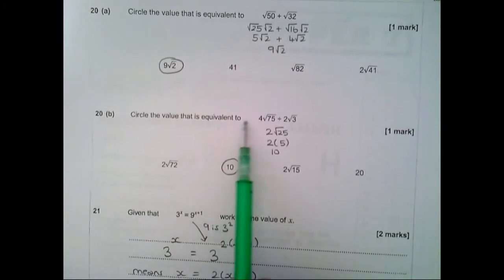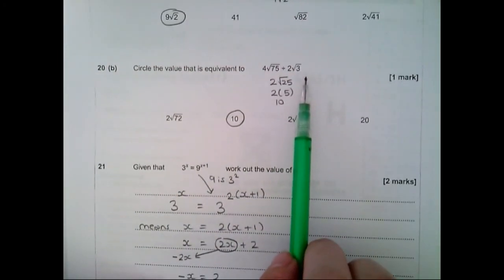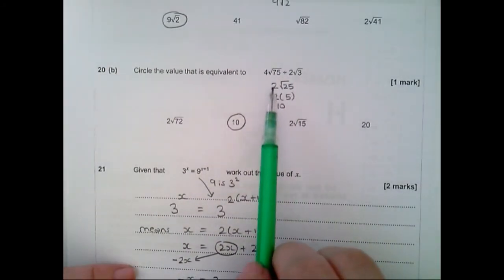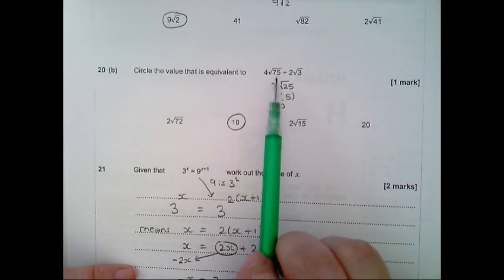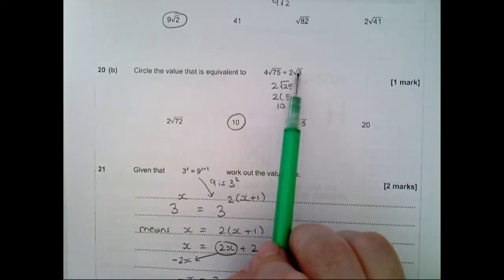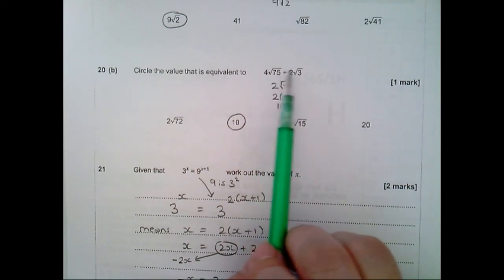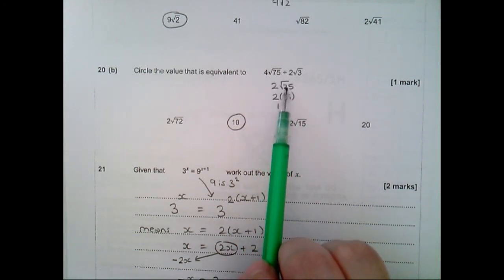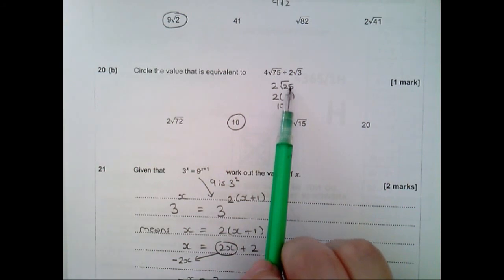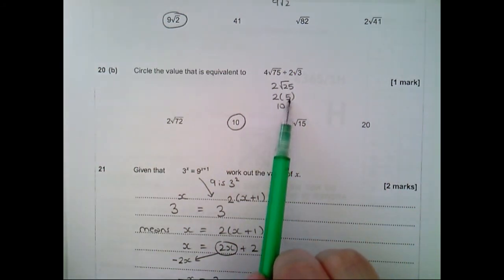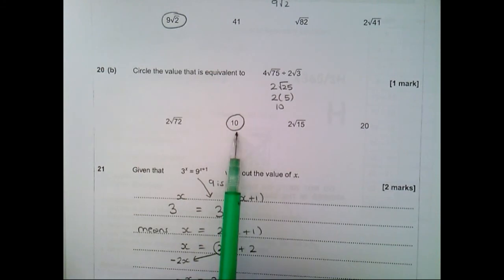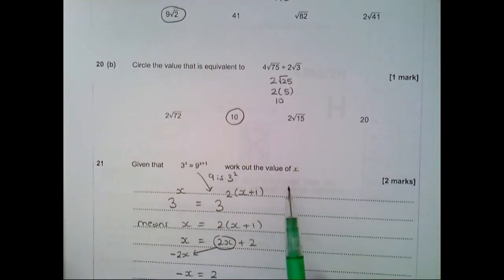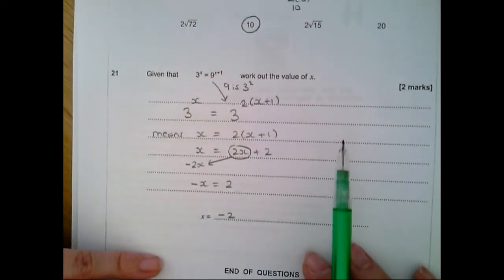Then circle the value that is equivalent to this. Whenever you're dividing, you can just do 4 divided by 2 to get the 2. The root 75 divided by the root 3, you can divide those because they've both got roots, would get you root 25. Root 25 is 5, and then 2 times 5 gets you 10. So that's the answer for that one. Just one mark for each of those, for circling the right answer.